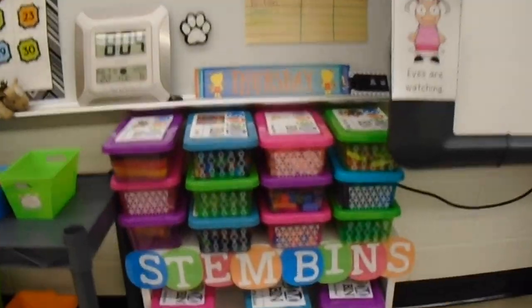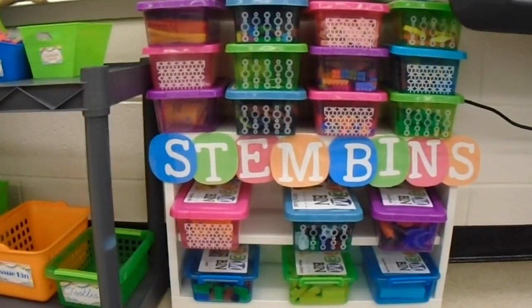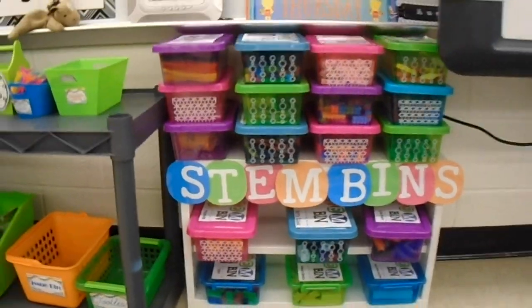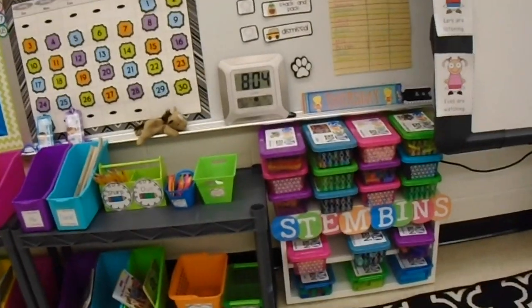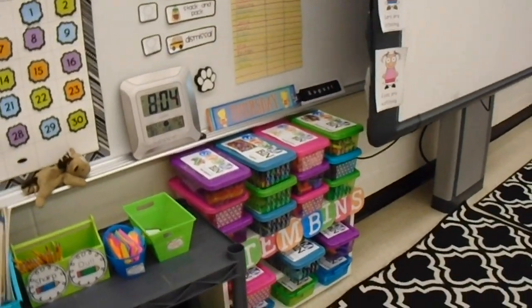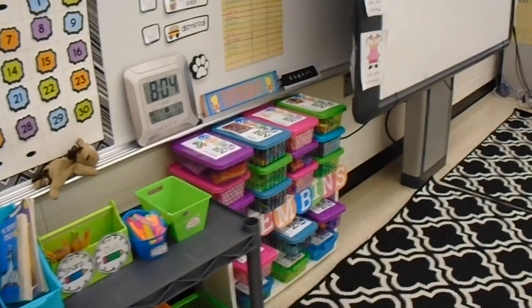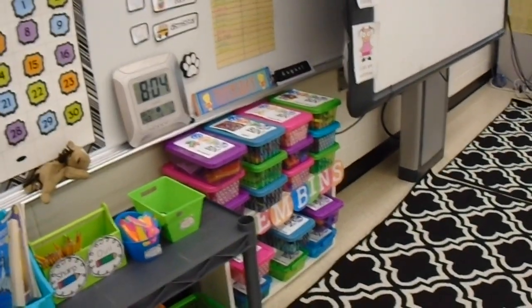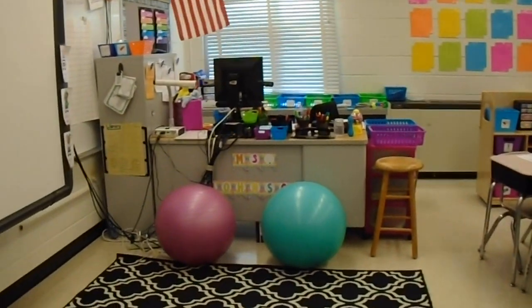Also over here I have my STEM bins. I decided to make a class set this year. I use them for early finishers, so if we're doing a whole group activity and one group finishes first, or if they're doing it individually, then they are able to just come over, grab a STEM bin. There's challenge cards inside, and that way they're still being productive and learning instead of just sitting and reading a book and writing, even though that's important as well. It's just a more fun and engaging way to keep them occupied until everyone else has finished.